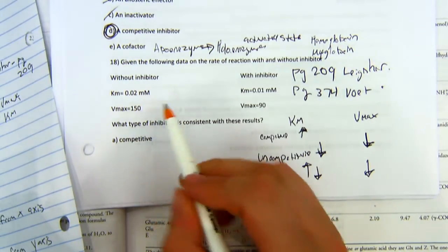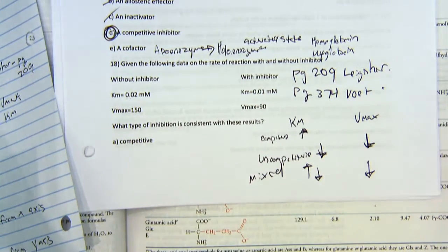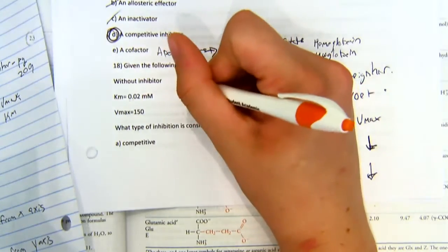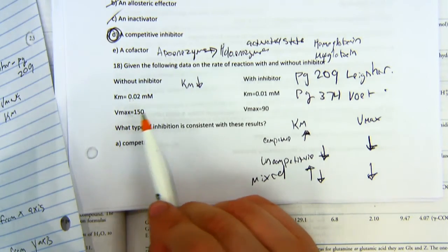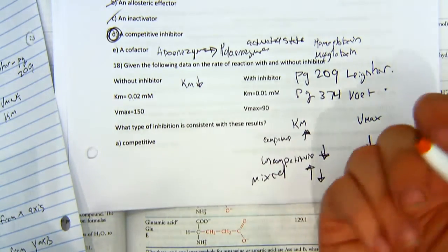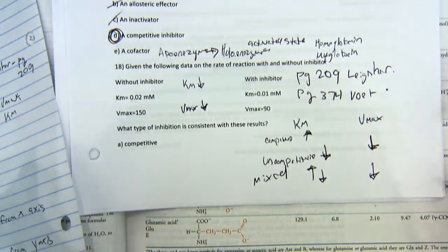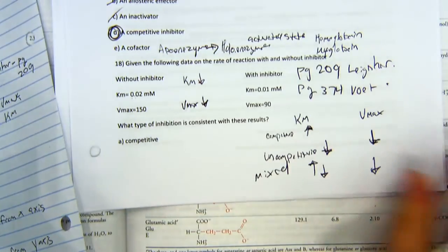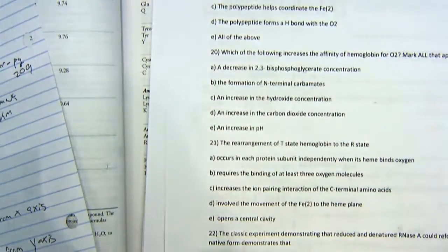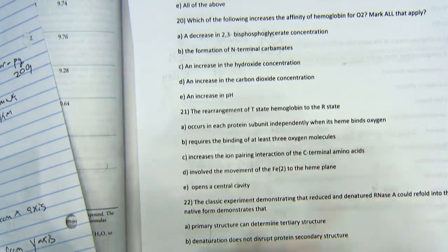So if we're looking here, our Km is going from 0.02 to 0.01. Is that increasing or decreasing? Decreasing, right? So Km's decreasing. And our Vmax is going from 150 to 90. That's also decreasing, right? So if we have Vmax and Km both decreasing, to me that's looking like an uncompetitive inhibitor. What do you guys think? So we flip over, B, uncompetitive. So again, definitely check out those pages in the book.